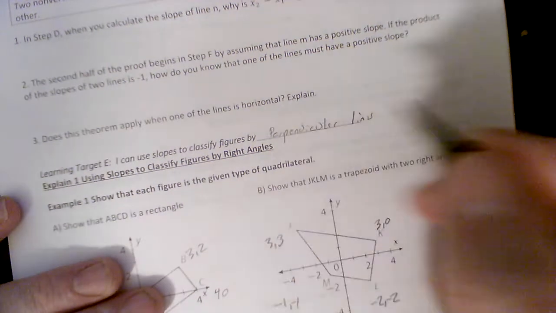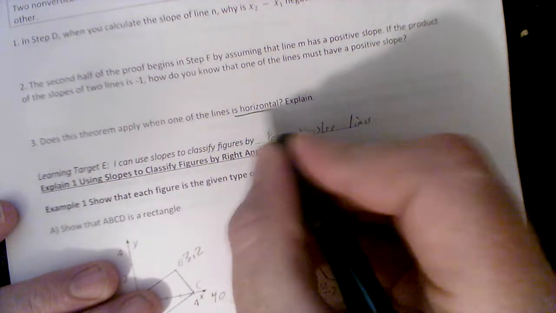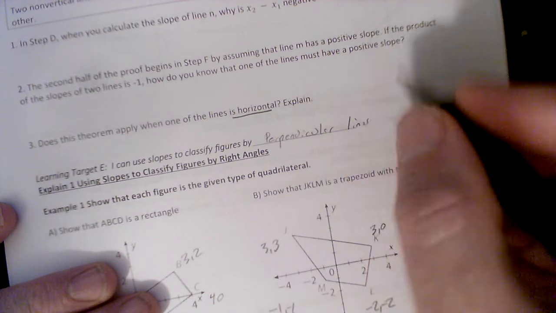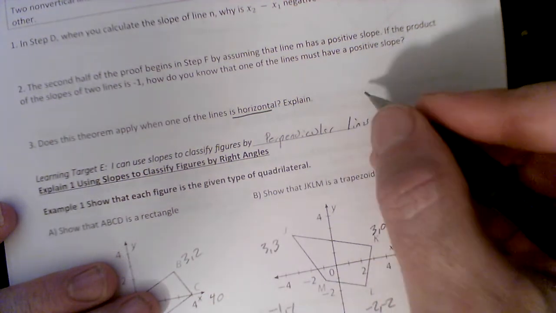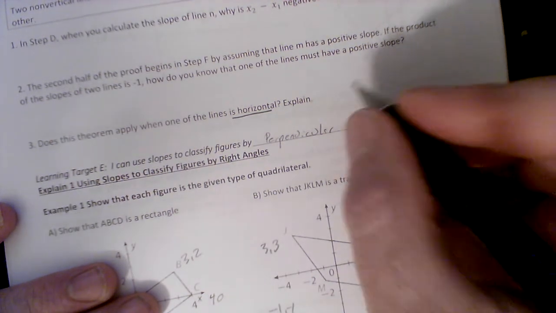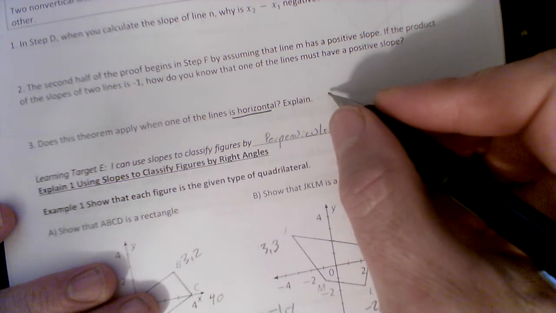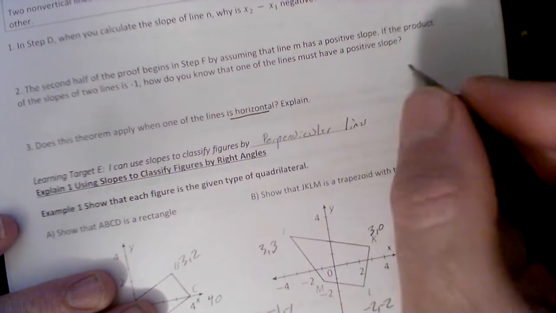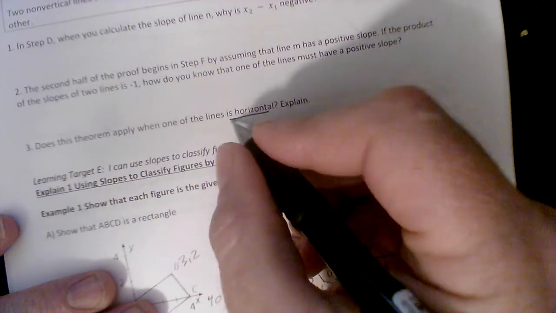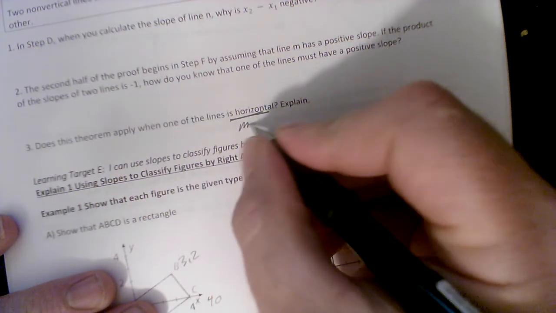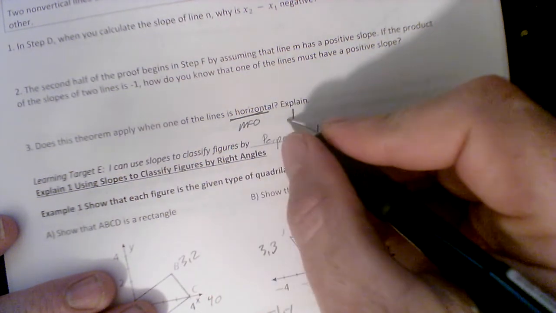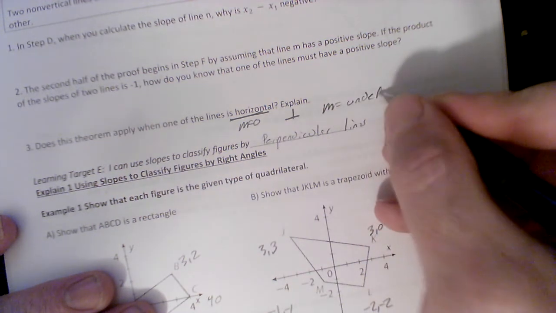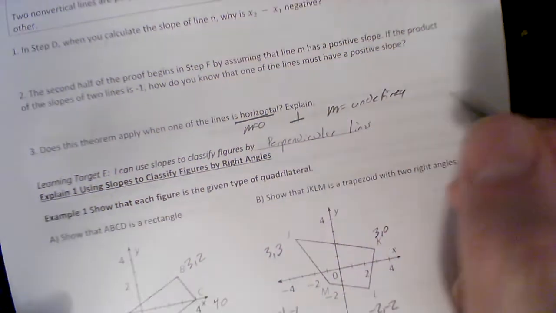Each one of these talks about horizontal lines, and each one of these talks about vertical lines. Just remember that a horizontal line has a slope of 0, and the opposite reciprocal of that would be undefined. So to get perpendicular to a horizontal line with a slope of 0, your slope would have to be undefined. But let us go and do one.